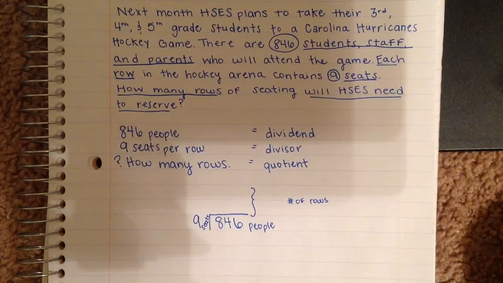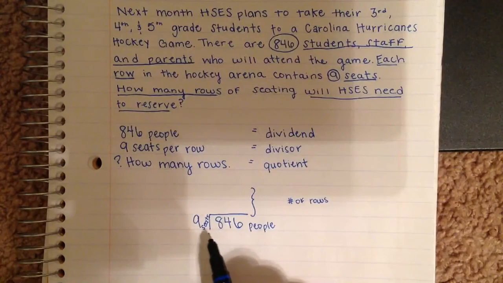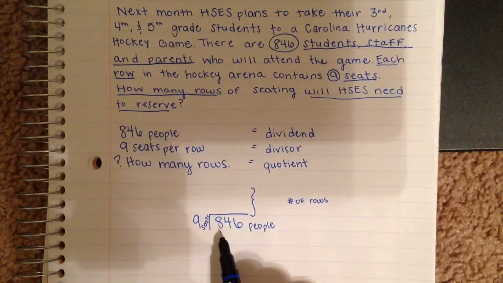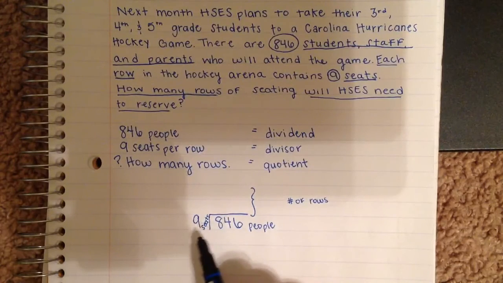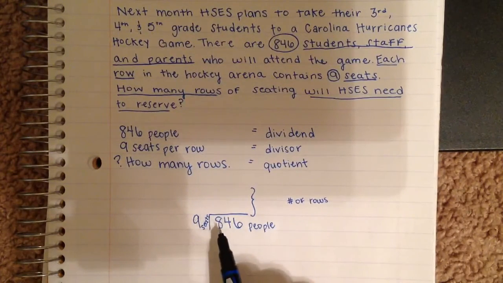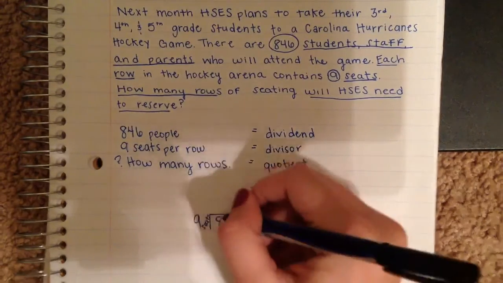All right, let's go ahead and attack this problem and see if we can solve. So our first step is to say, knock, knock, 8. Can 9 come in? Do I have enough hundreds to give each of my 9 groups 100? No. I only have 8 hundreds and I have 9 groups, so I do not have enough.